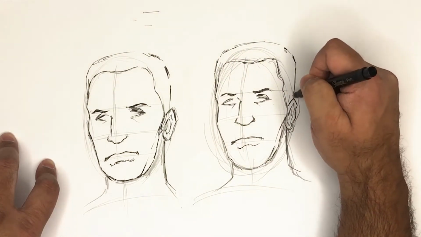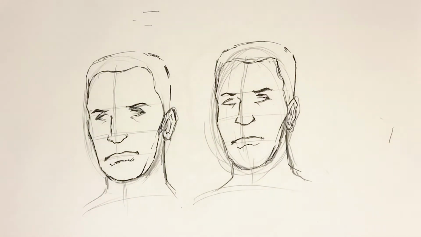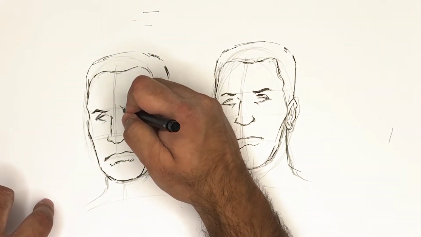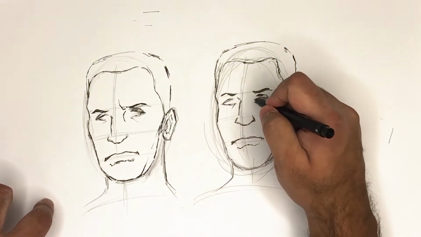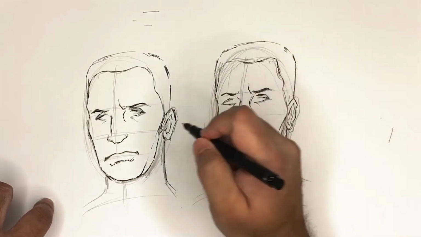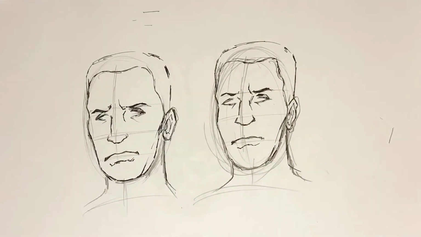And of course, once we are done with the outset, we can make the images as detailed as we want, but at the moment this much will suffice.